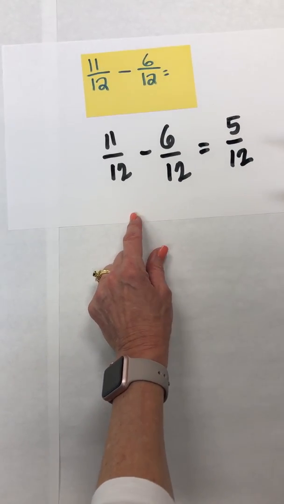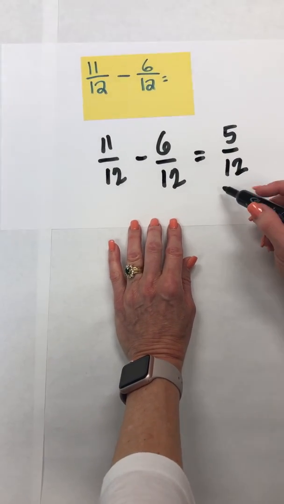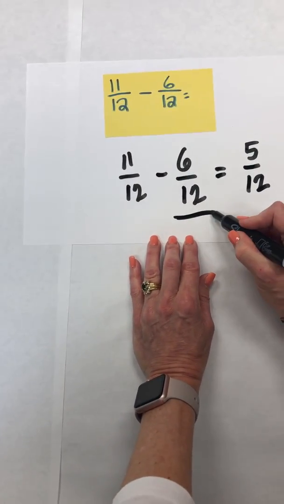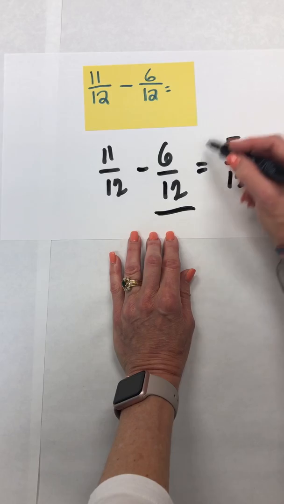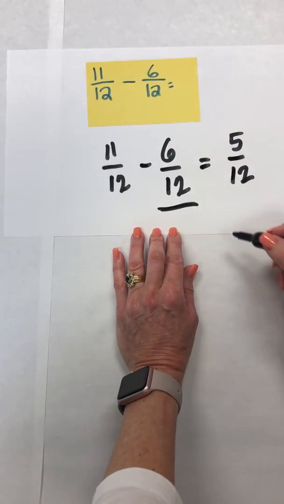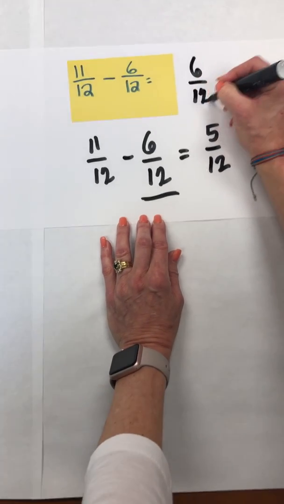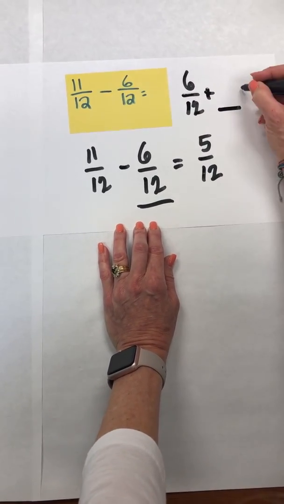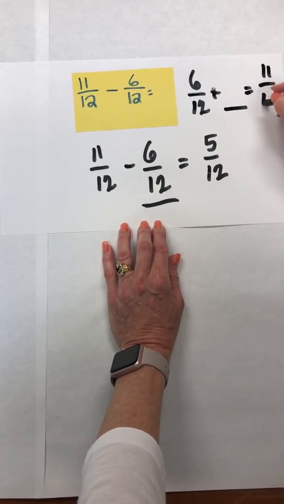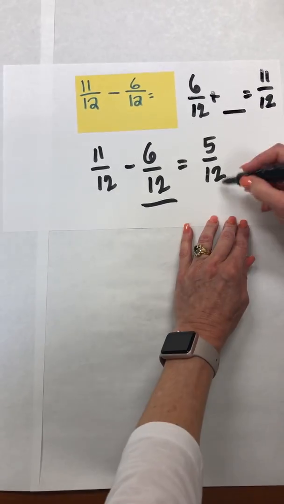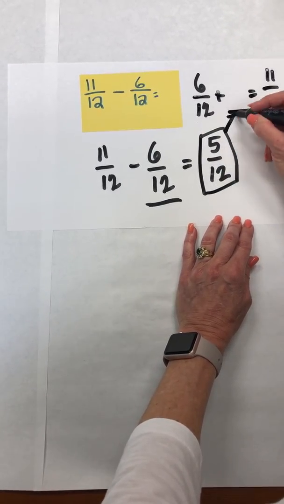I can also relate this to addition, and I can think, if I have 6/12, how many more do I need to get to 11/12? So I could write it like this: 6/12 plus how many more do I need to get me to 11/12? And that's where my 5/12 comes in.